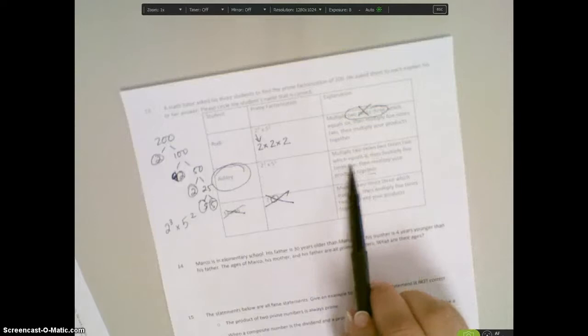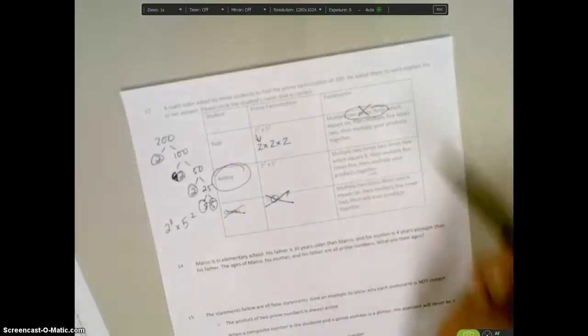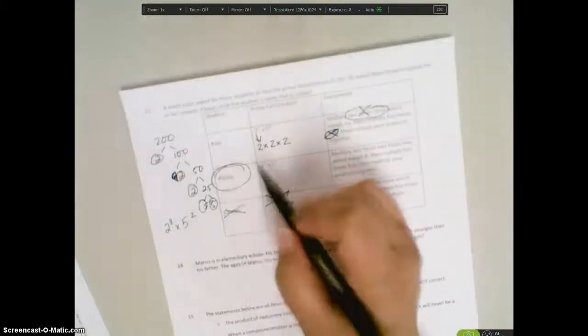If we look down at Ashley's explanation, she says multiply 2 times 2 times 2, which equals 8, then multiply 5 times 5, then multiply your products together. Okay, that's what we need to do. Rudy up here also said multiply 5 times 2, which is not correct. So Ashley would have had the correct answer.